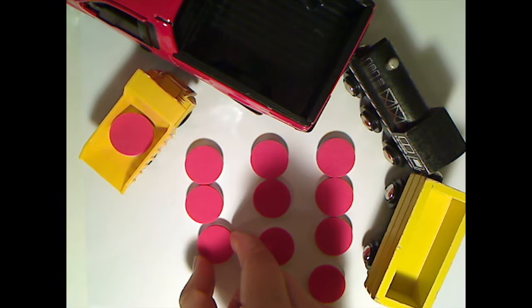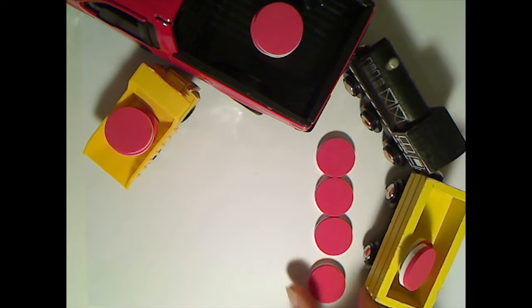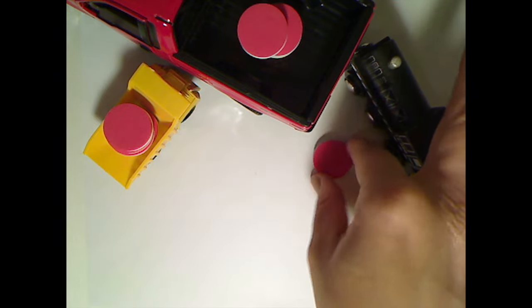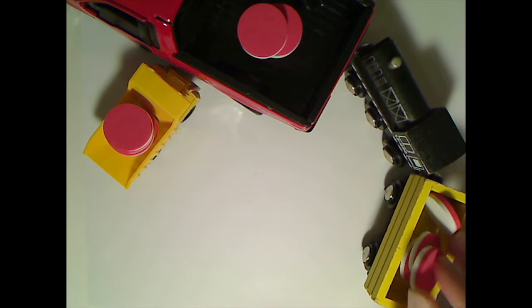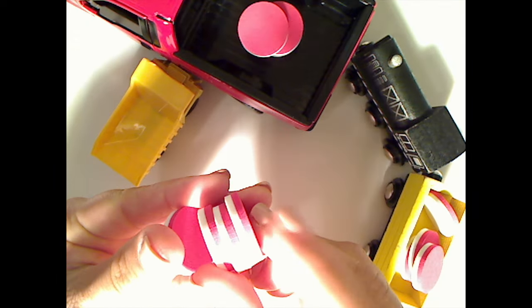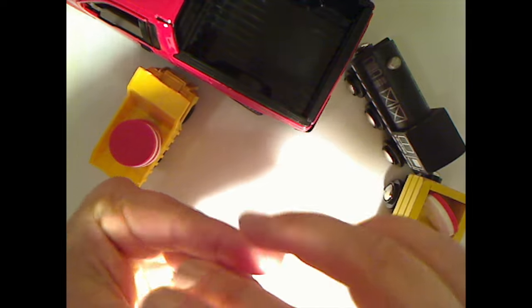You get 1 tire, you get 1 tire, you get 1 tire, and we keep going until all the tires are handed out. There are 3 groups of how many? 1, 2, 3, 4 tires are in the dump truck. 1, 2, 3, 4 tires are in the bed of the F-150.